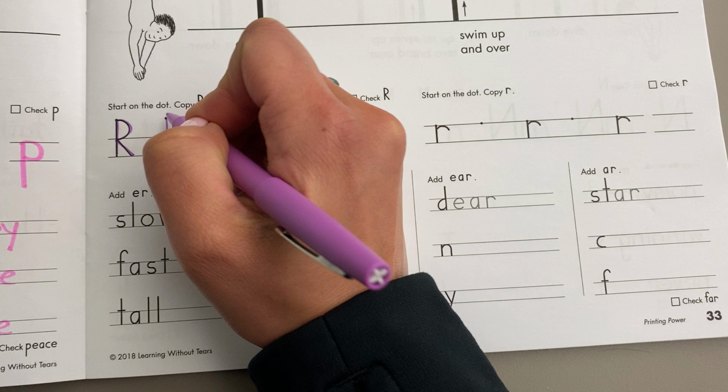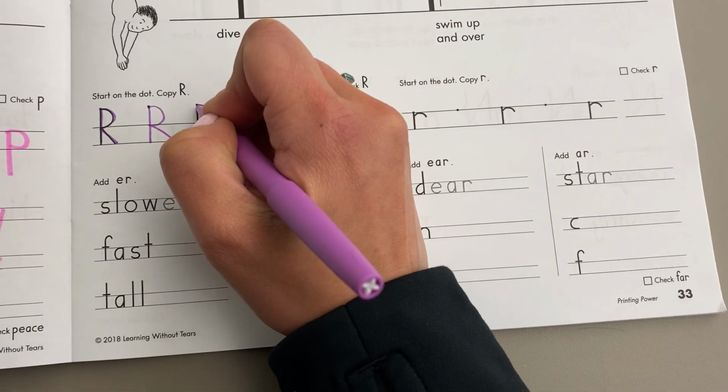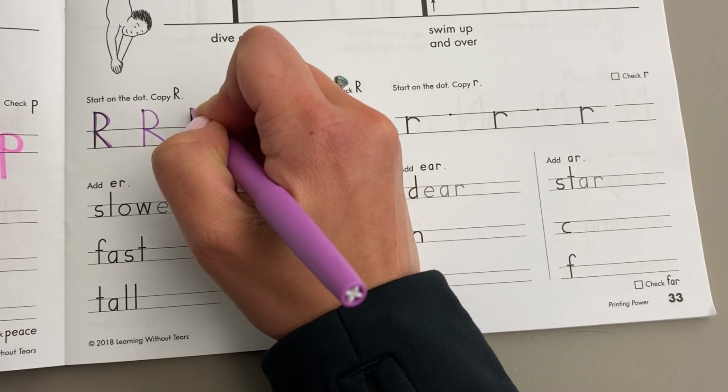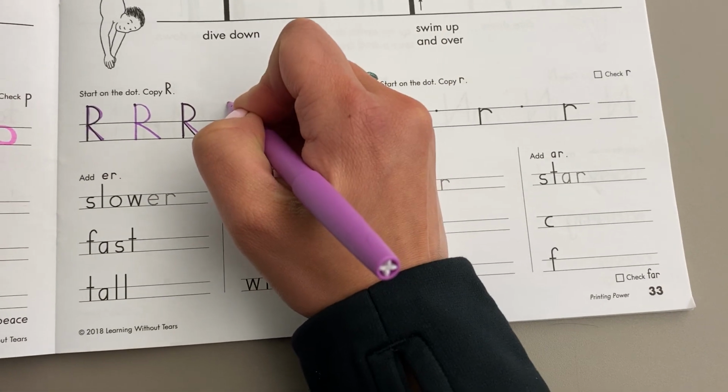Big line down, frog jump to the top, little curve, diagonal line.